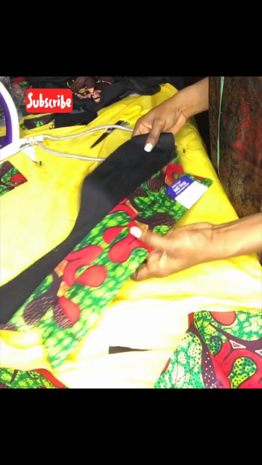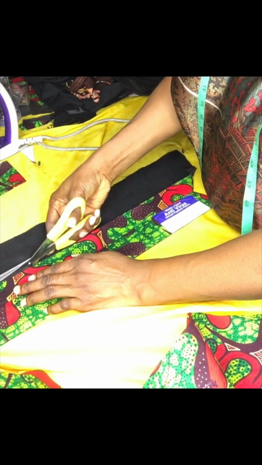This is the back parts. Please, you can always make yours. Make sure you create your own after watching.